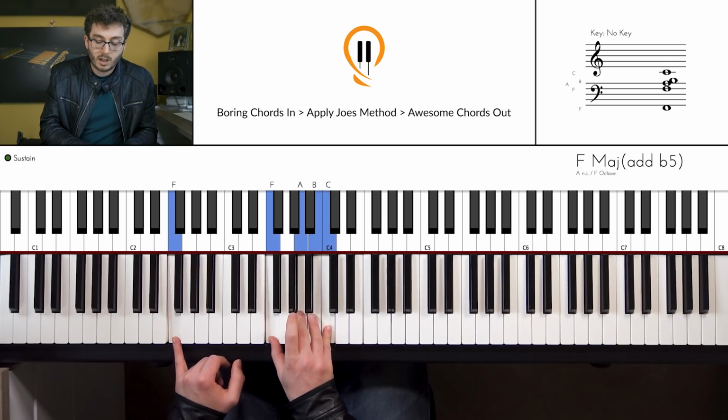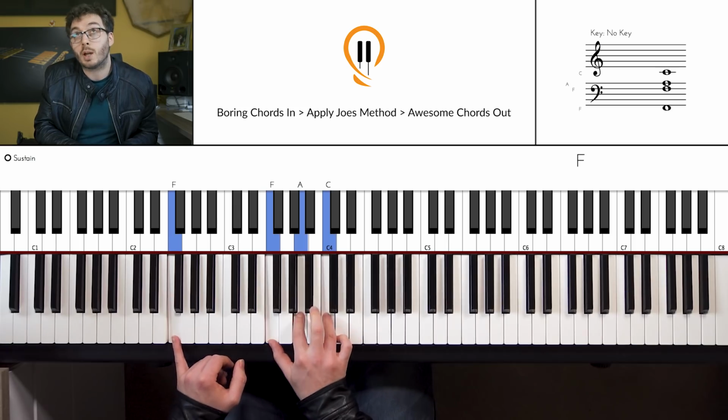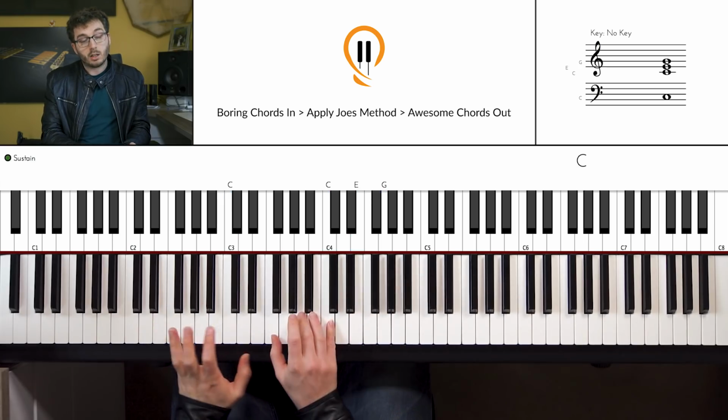So instantly I'm transforming that F chord. And if you play around with this method using any of the chords in the key of C, you'll end up with lots of different flavors and different tonalities that are unique to each specific chord, just because of the way that the chords are formulated. So that's C, and we've got F.